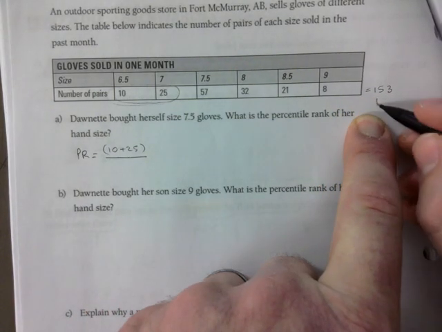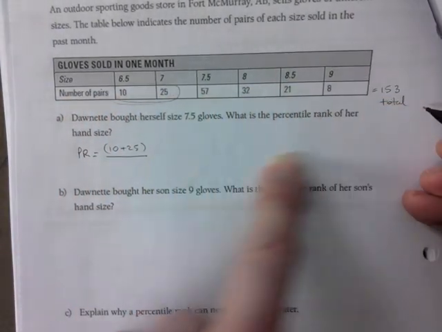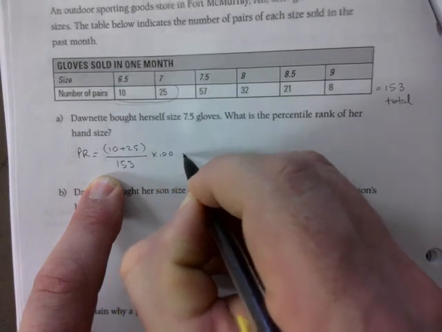153 is the total, right? Number of pairs sold, 153, there you go. And so that's the number that goes down here. So it shouldn't scare you, right?